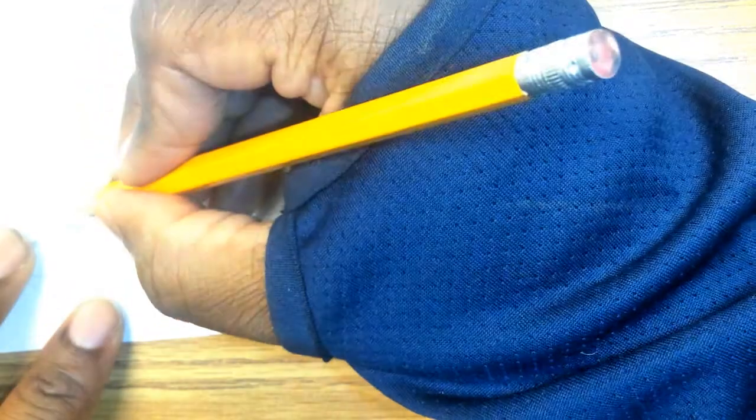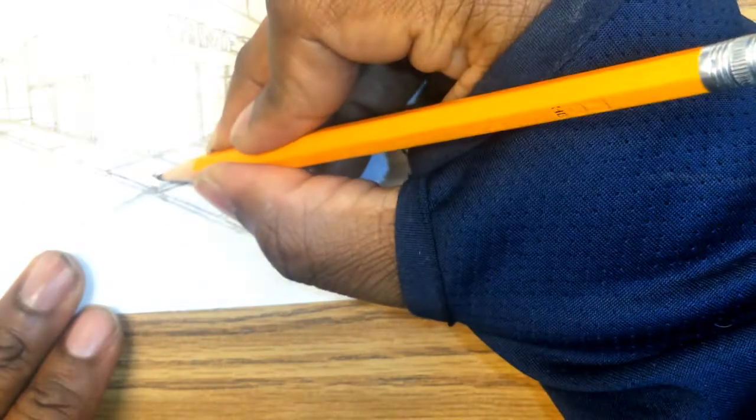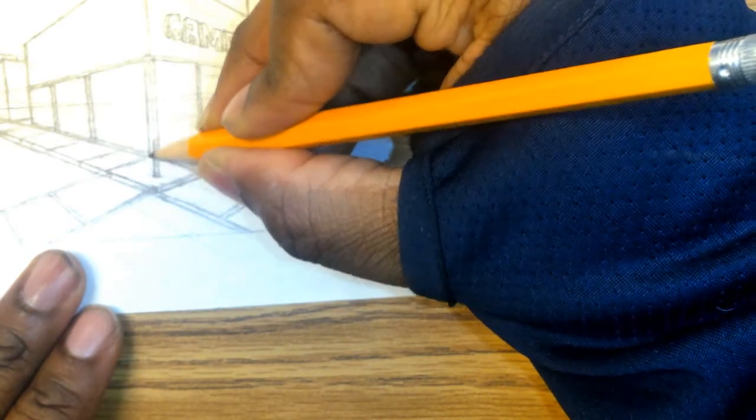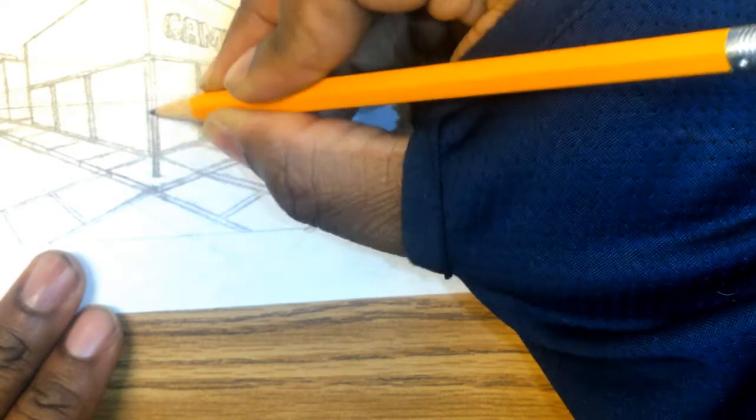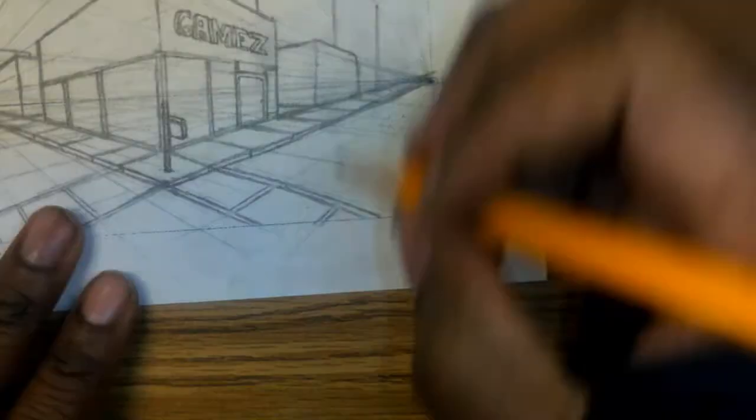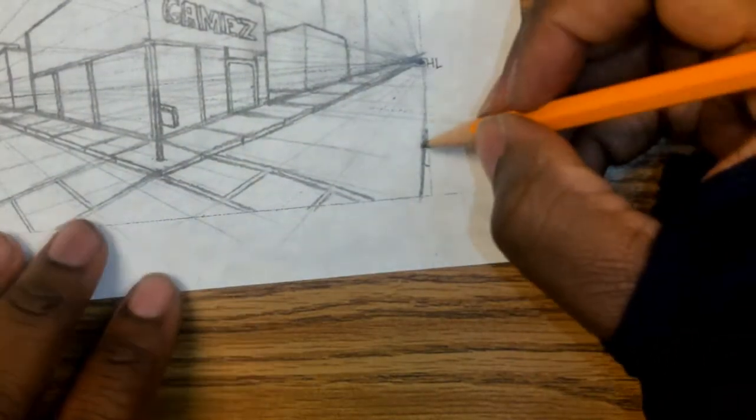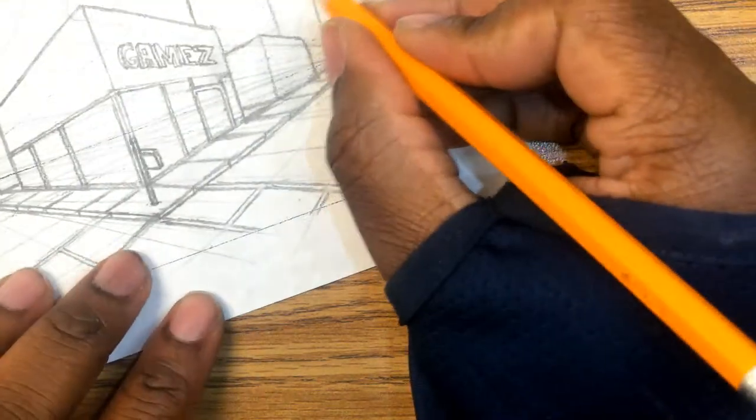So, simple. I'm going to put my crosswalk right here. Now the street light wouldn't be on the sidewalk. It would be off that bit of page.